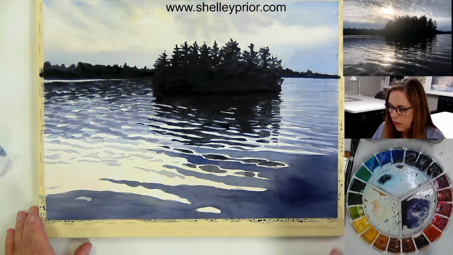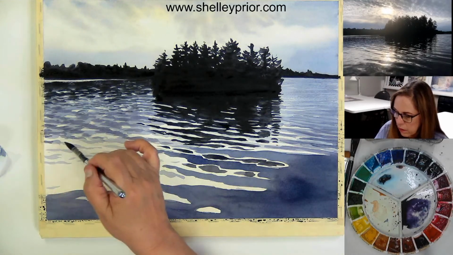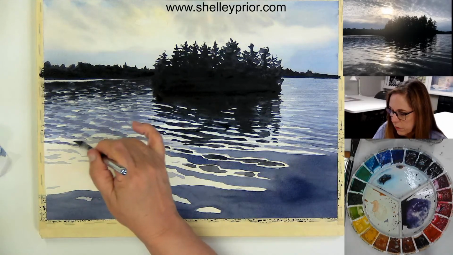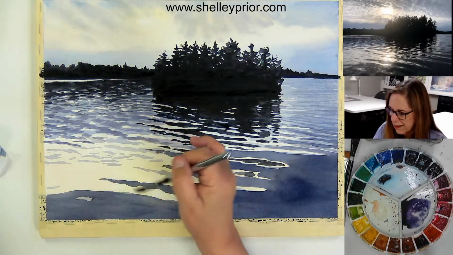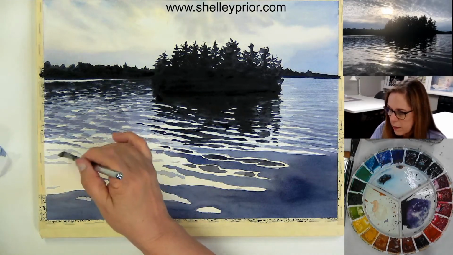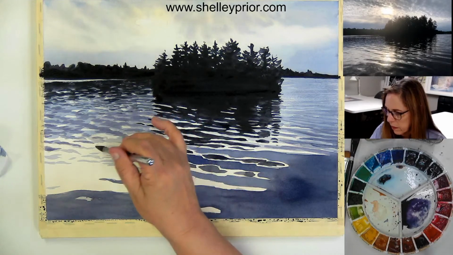So how am I going to do that with paint already on here? The key here, and I've had to do this in a number of paintings where I've gotten to this stage and went, oh yeah, but I don't like that. I wish I'd done my wash a little bit darker there. So I'm going to show you how I would handle that scenario.